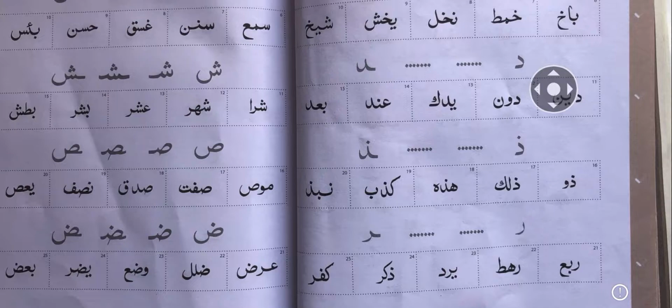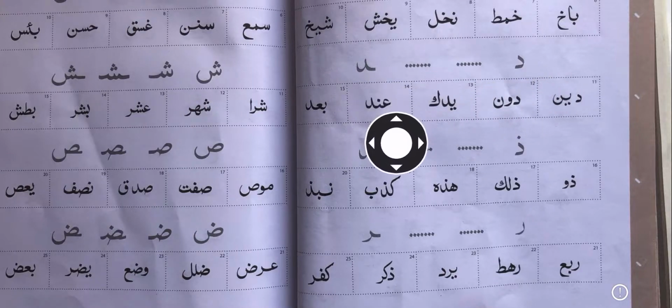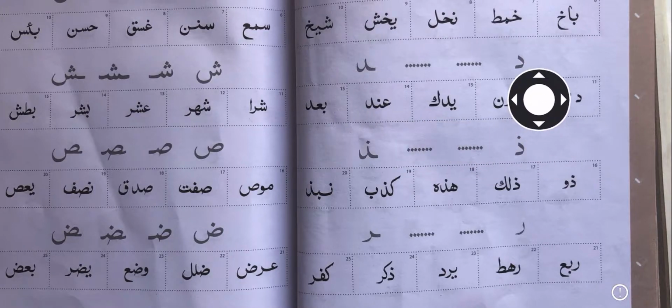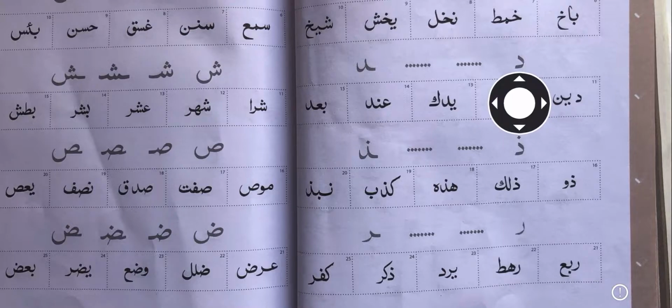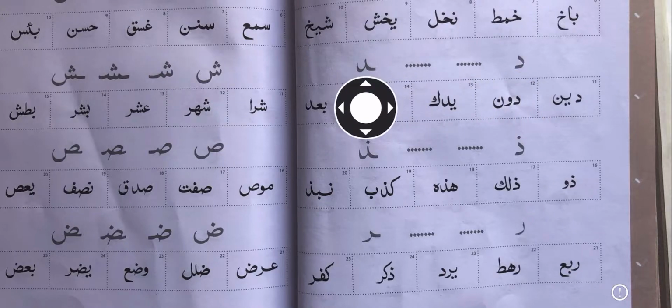So the only way you could have a joined alif, dal, zal, ra, za, and waw is that they come at the end of the sequence of joined letters, with a letter before it. But after it, can a letter join? No, it can't. This is something we have been informed and told about. So children, shout out the answer: this letter is dal, and this letter is also dal.